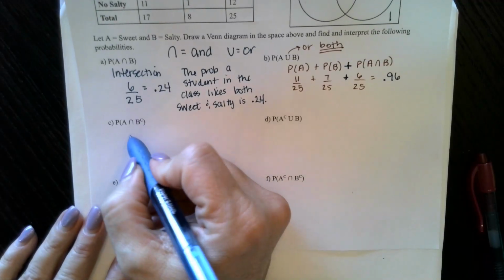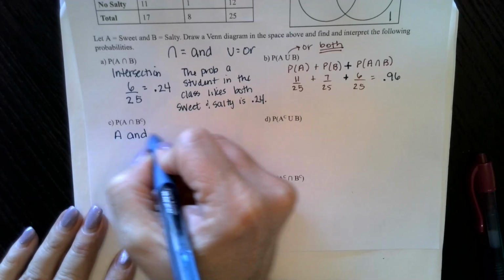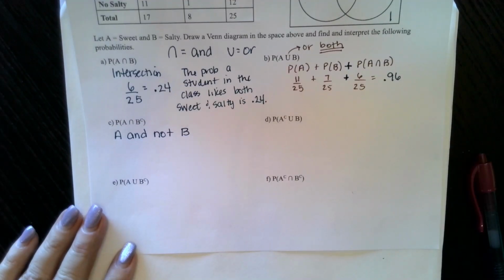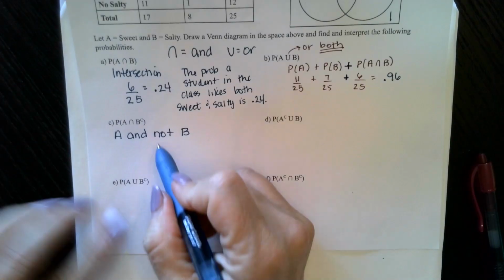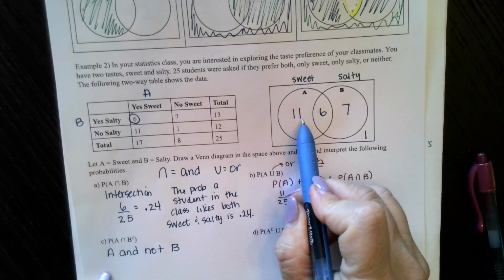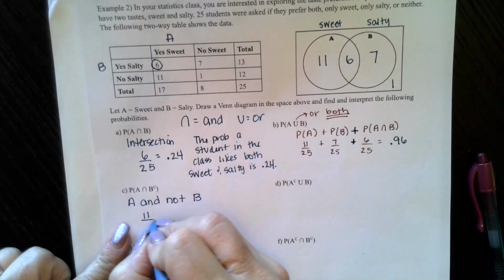So probability of A and not B. Probability of A and not B. Well, the probability of A and not B is just going to be 11, right? It can't include this 6. So I would have 11 over 25.